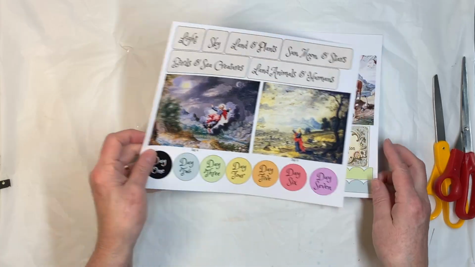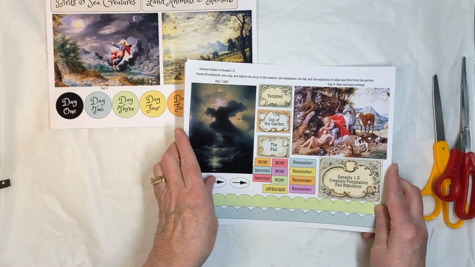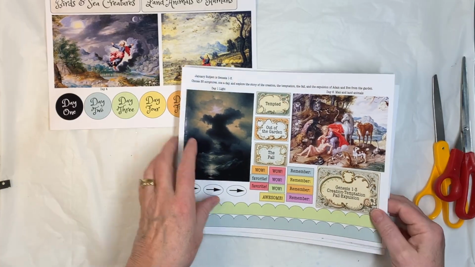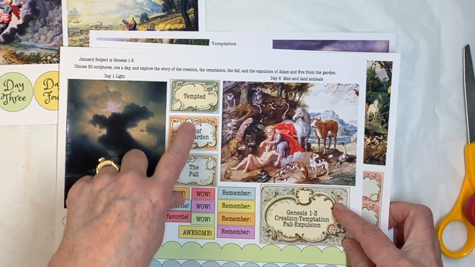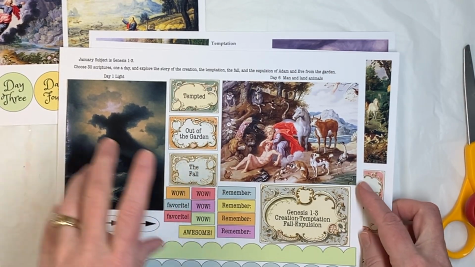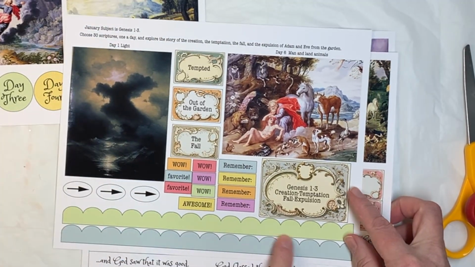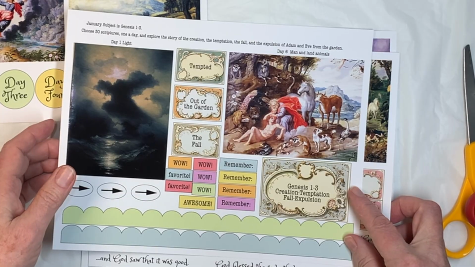I've got the little pictures, little bitty pictures of the pages from the other journal. And then I've got words that should help you. I have all different formats. And then I have these. If you want to print these on sticker paper, you can cut them out and use them and just stick them directly to your journal.